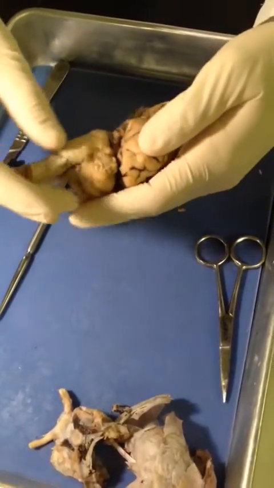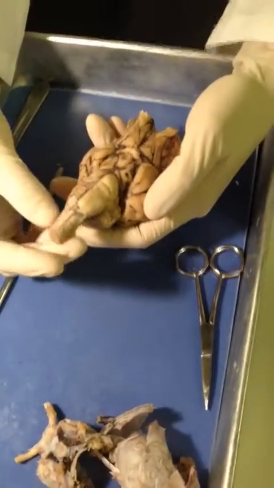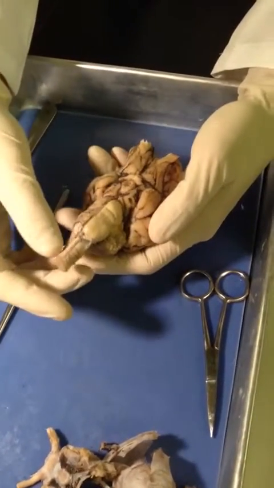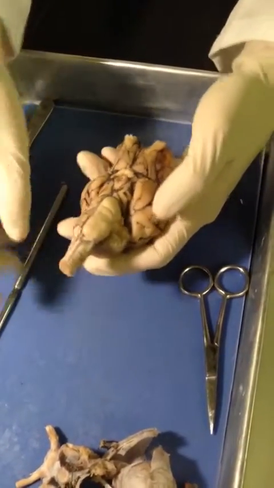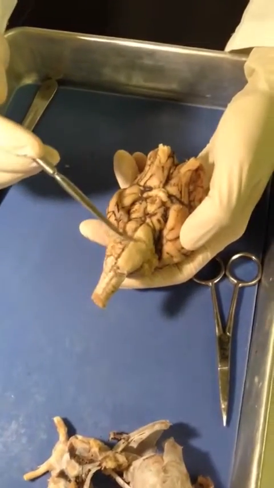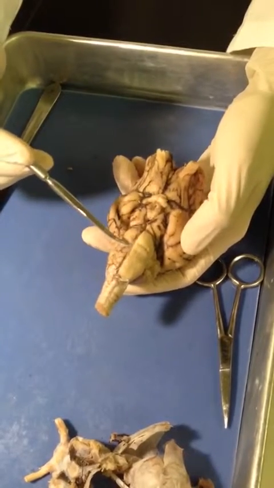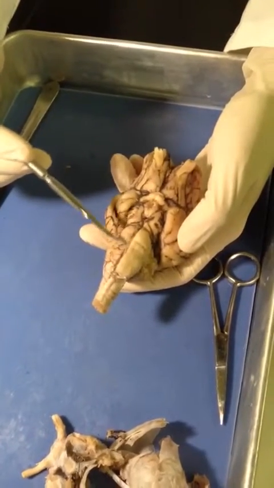Flip it over on the bottom side, you can see you have the spinal cord coming out the back here, and then the brainstem that goes up further. On the brainstem coming up, the first bump here is the medulla oblongata, and just before that we have the pons.